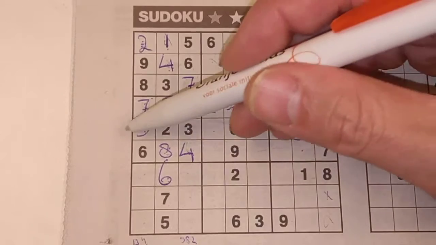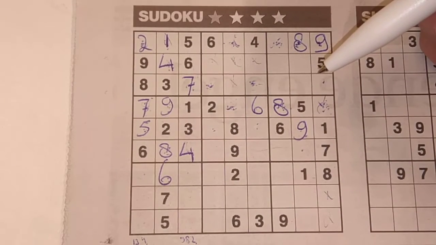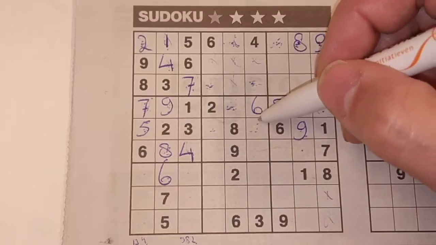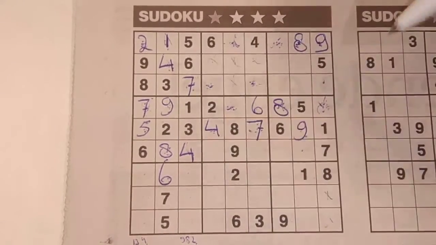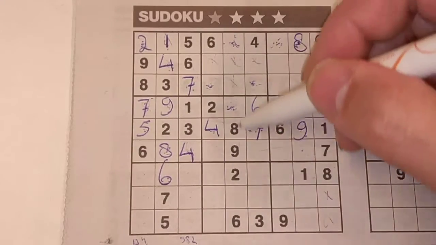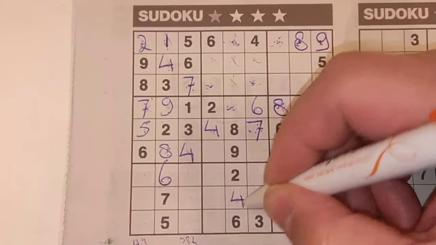These two numbers, 7 and 4, are missing. Yes, 7 and 4. We have a 4 there, so no 4 there. 4 should be here, and 7 goes there. 4 in this column, 4 in that column. So in the middle column, the only place for the 4 should be here.